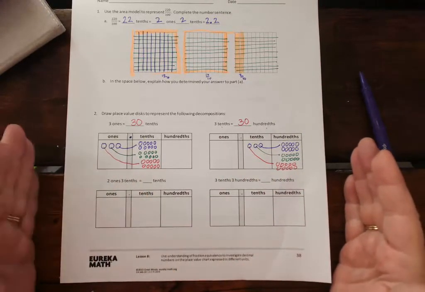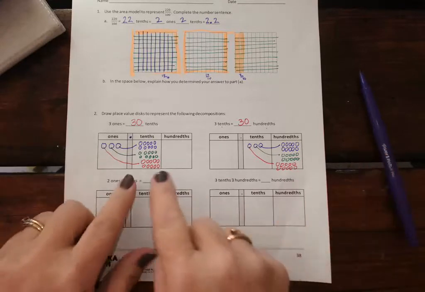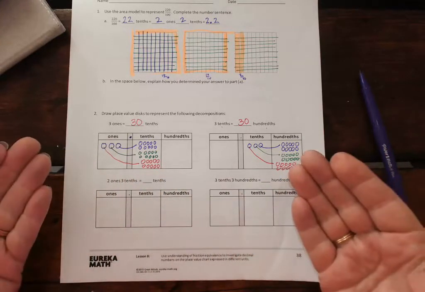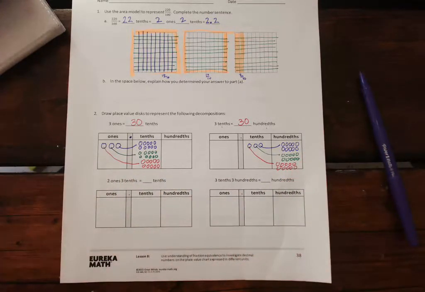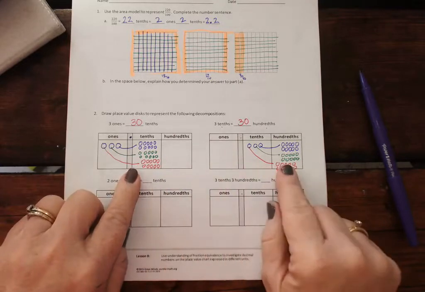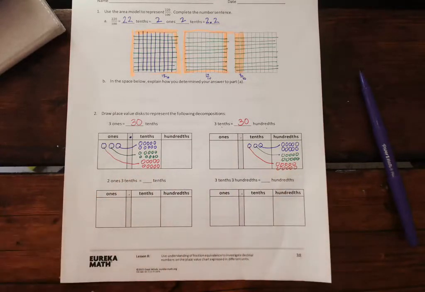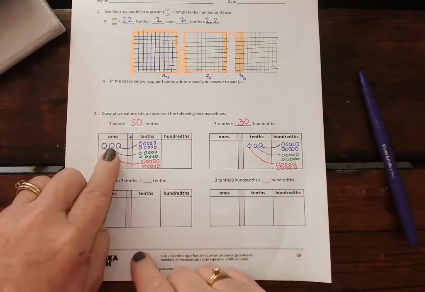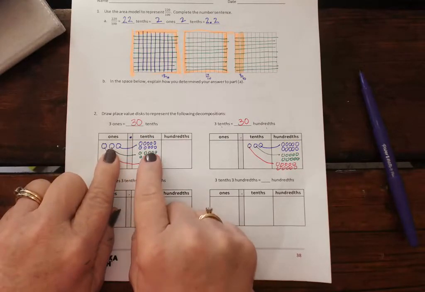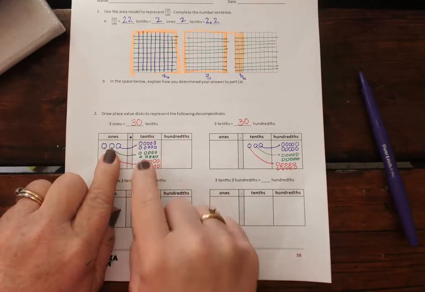And if your parents are listening and trying to help you, we want to know what is the math behind the rules. So as we grew up a while ago, we were taught the rules. And the rules are great, but what we want you to know is what's behind the rules. What happened to make those rules? Right? 3 times 10, because each one of these is 10, would be 30/10.